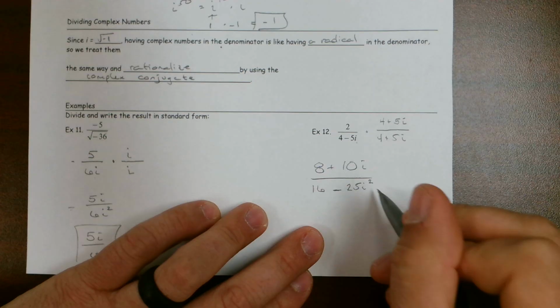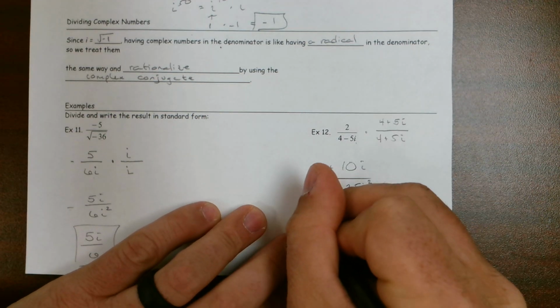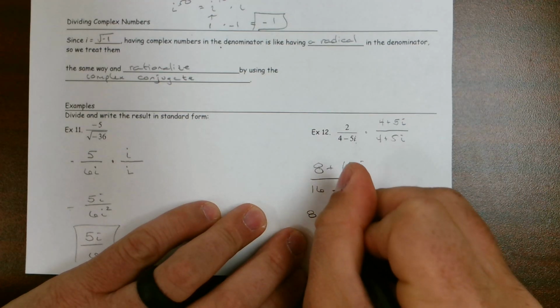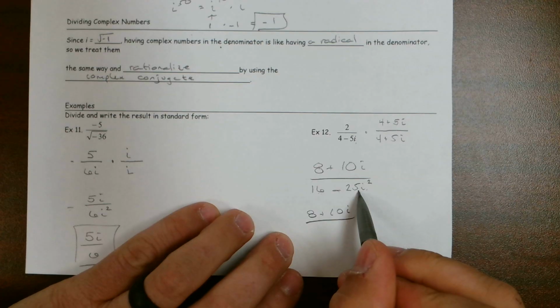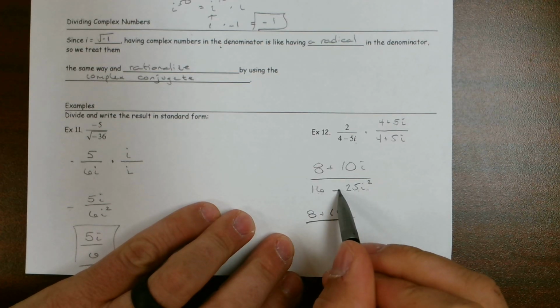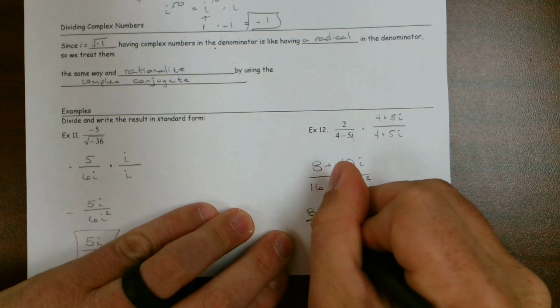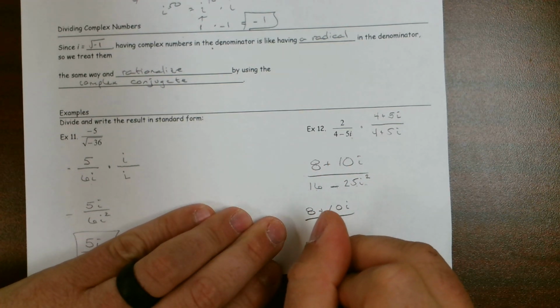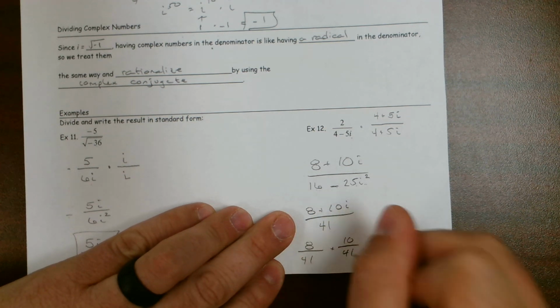We know i squared is negative 1, so it's going to change that to addition. We're going to end up with 8 plus 10i over 16 plus 25, because that i squared is negative 1, canceling out that negative, making an addition. 16 plus 25 is 41. Rewriting this in standard form is 8 over 41 plus 10 over 41 i.